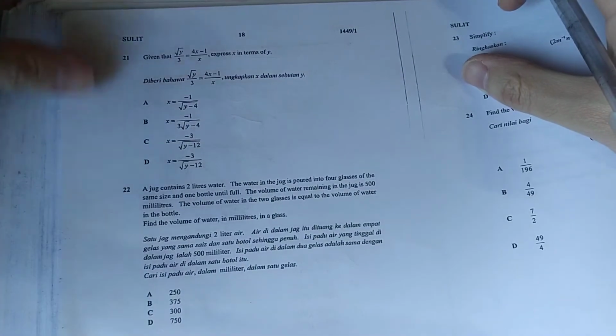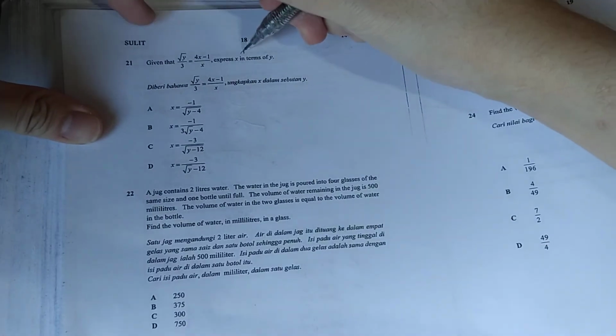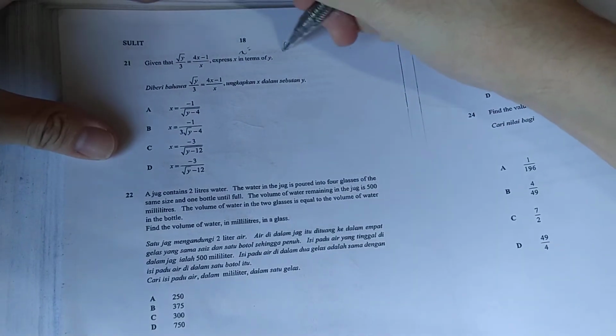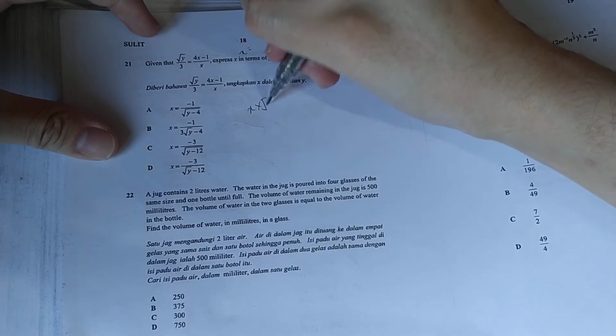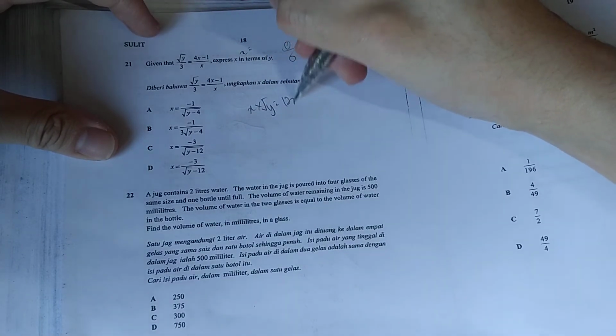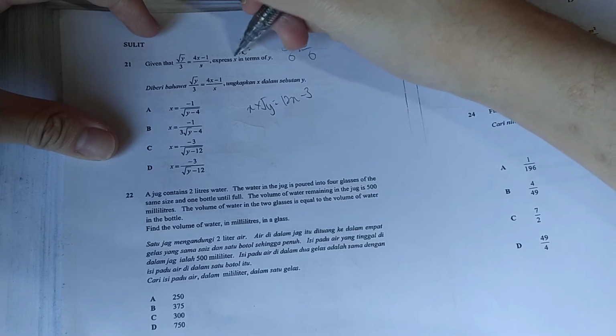Okay? Next. Number 21, given that blah blah blah, express X in terms of Y means find X. So what you do, terus darab silang. When you see something over something equals something over something, cross multiply. X times square root Y equals to 3 times 4X is 12X. 3 times negative 1 is negative 3. But they want you to find X.